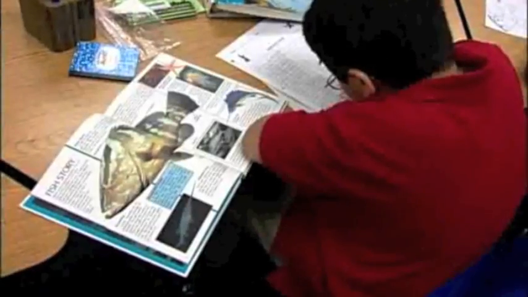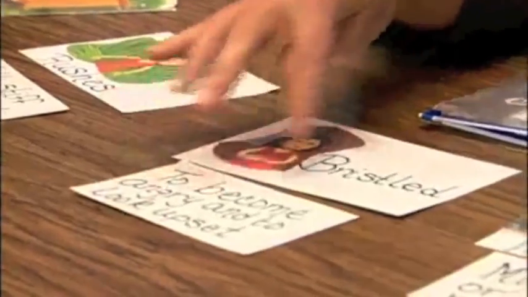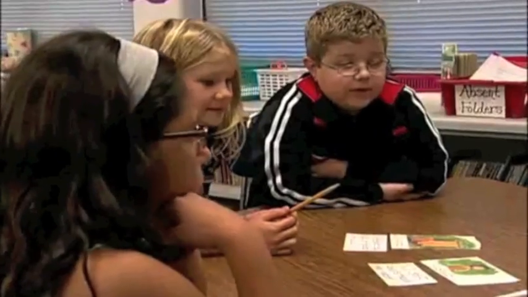So determining importance and evaluating are very important metacognitive strategies. Summarizing and synthesizing, being able to use visualization to help you picture something as you read can help you monitor and be able to comprehend better. So it's very, very important that while English learners are learning the language, teachers are teaching these cognitive and metacognitive strategies to them as well as to the rest of the students in the class.